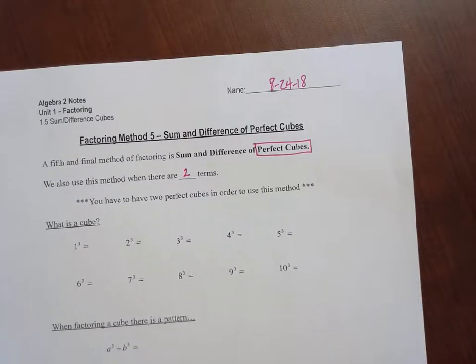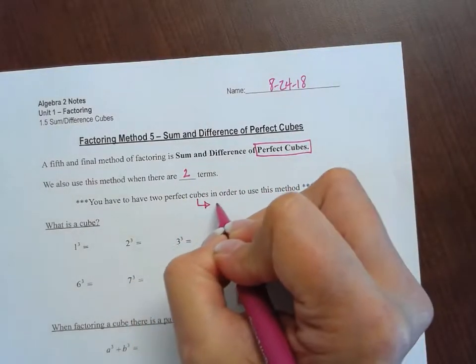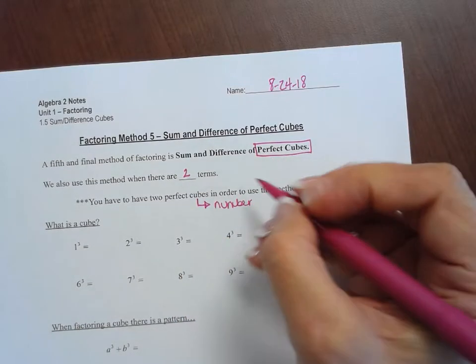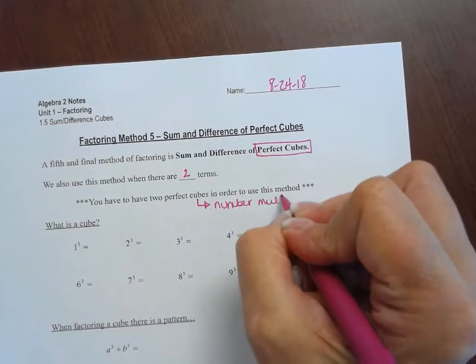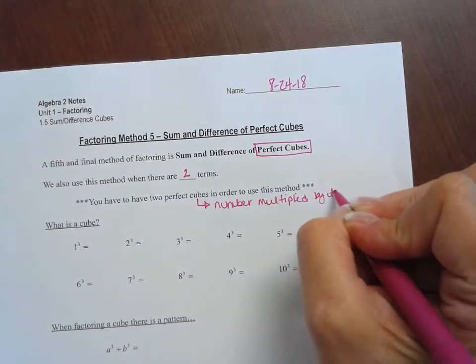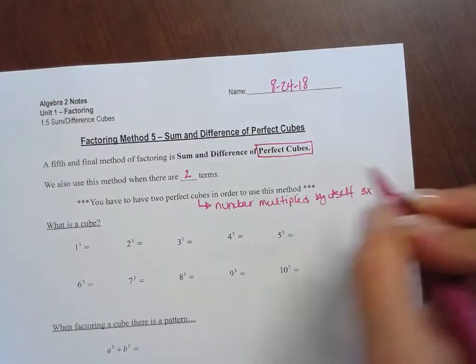Remember the perfect square, we multiplied the number by itself. So you multiply 2 numbers together. Perfect cube, you're multiplying the number by itself, so it's a matter of like 3 times, okay?